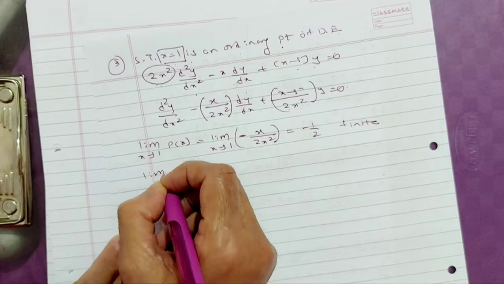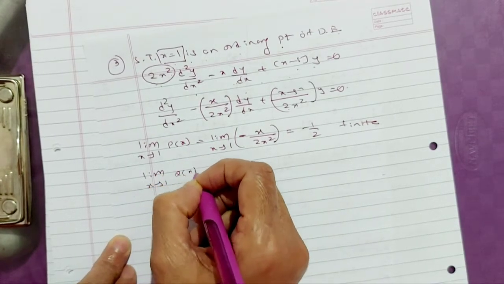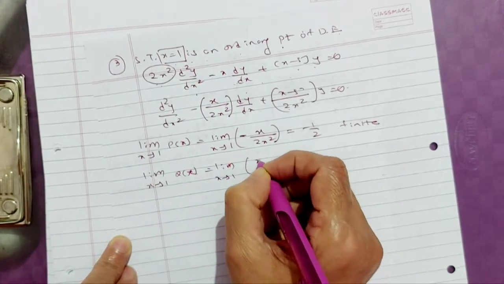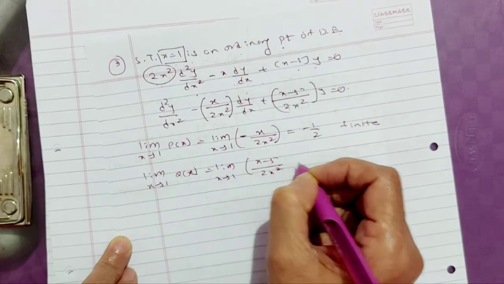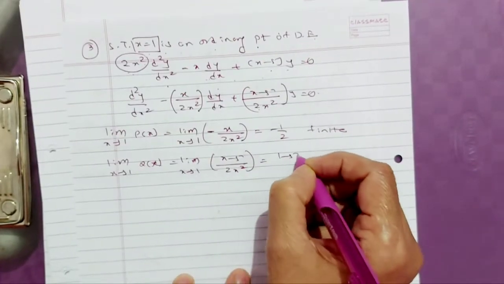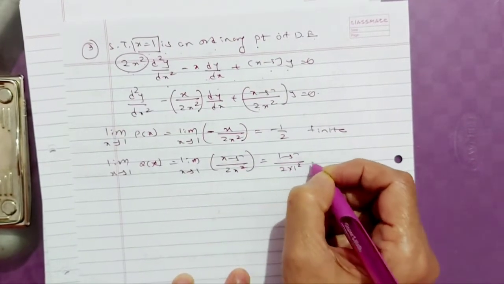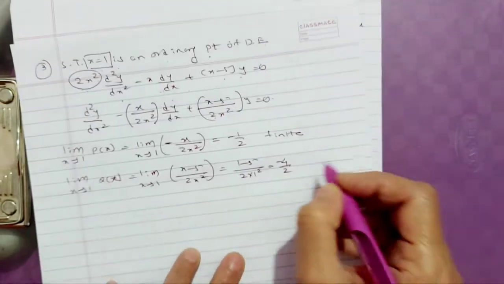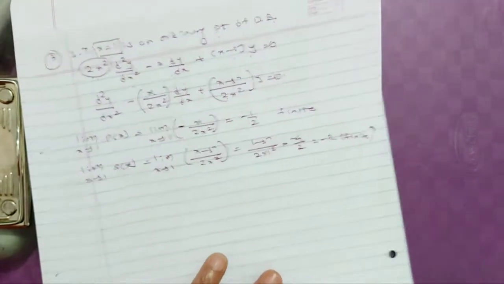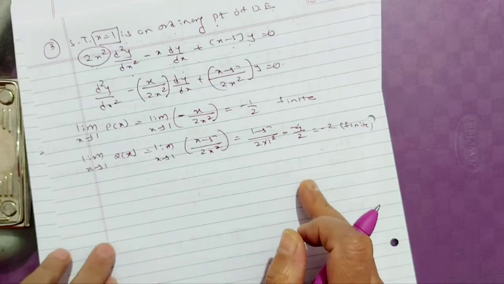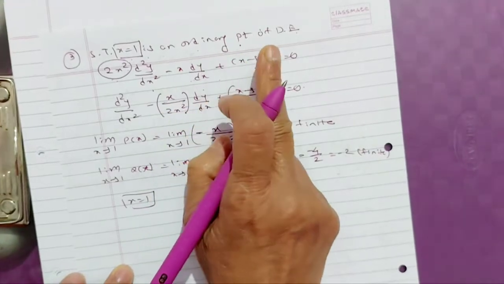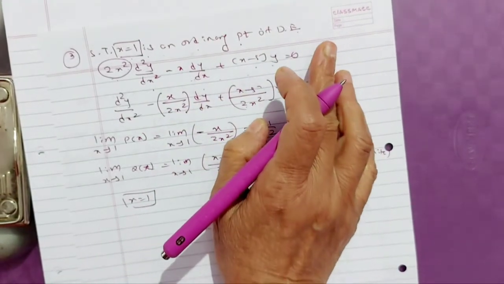Similarly, limit x tends to 1 of q(x) is equal to limit x tends to 1 of (x minus 5) upon 2x². So this will be 1 minus 5 upon 2 into 1 squared, which is minus 4 upon 2, which is minus 2, which is finite. As p(x) and q(x) are finite, hence we can say x is equal to 1 is an ordinary point of the given differential equation. So we have solved this pattern.